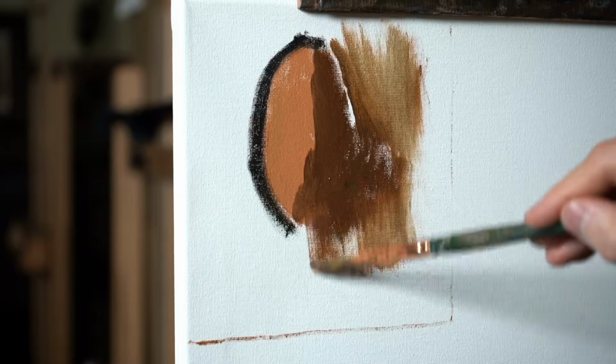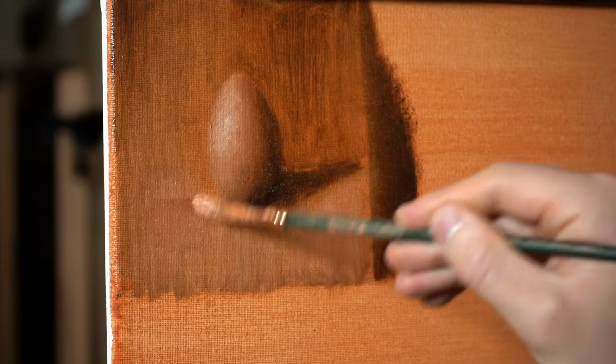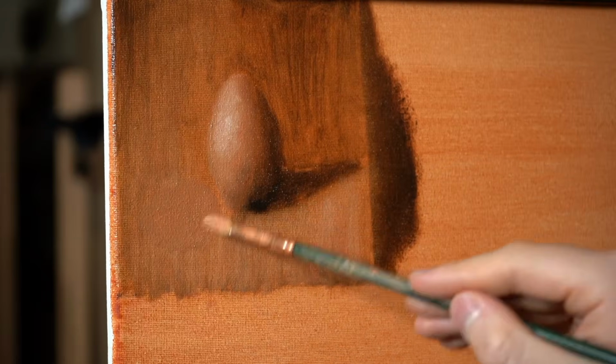I'm going to paint each one of these right in front of you in real time. That way you can see exactly what it looks like. And in the next video, I'm going to show you how to correct every single one of these. With that, let's get started.